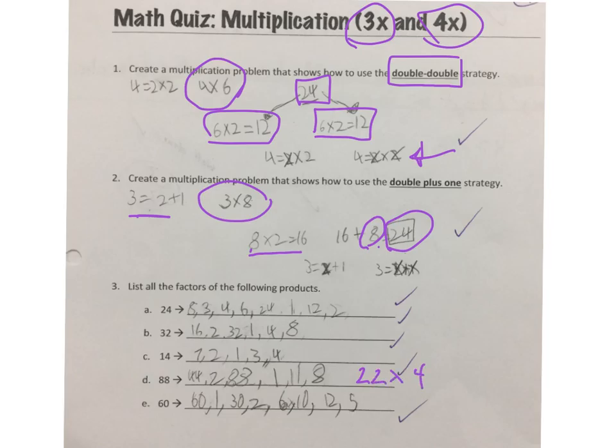How about 60? I see 60 and 1, 30 times 2, 6 times 10, and 12 times 5. Is it possible as well that we could do 4 and 15 as factors of 60? So not all of the factors have been answered here, but you were asked to list all of the factors.